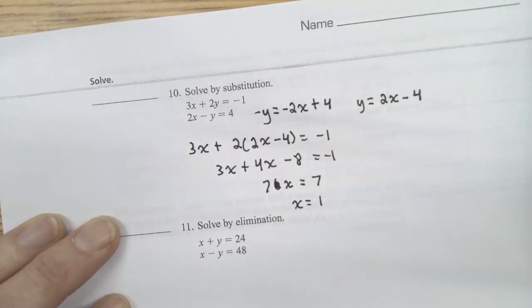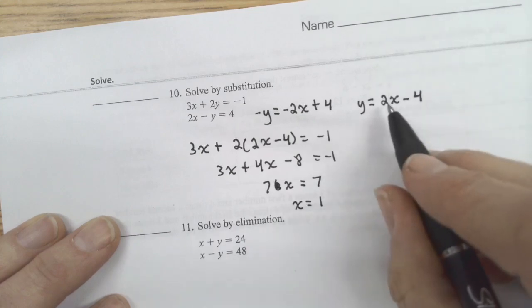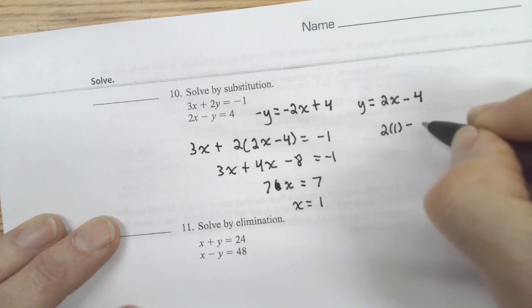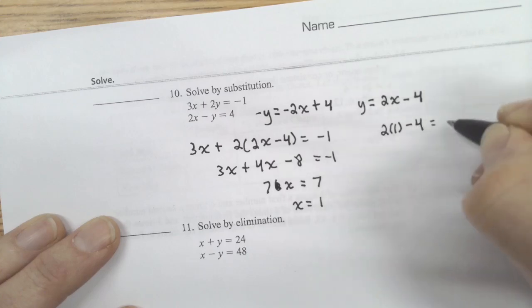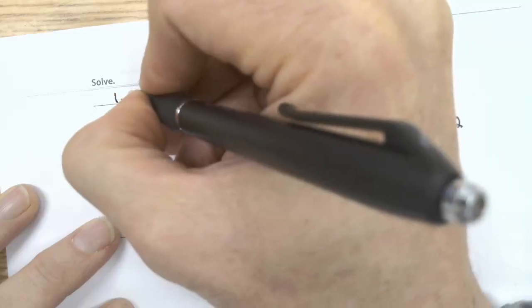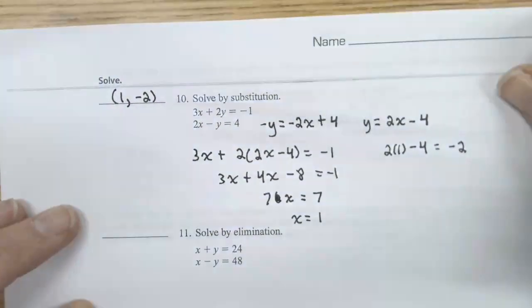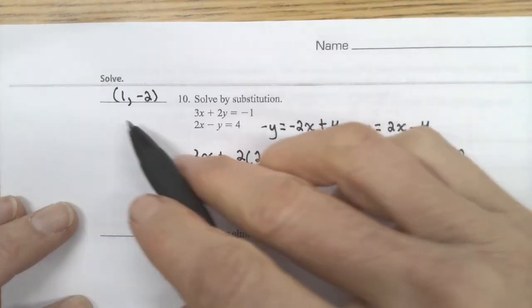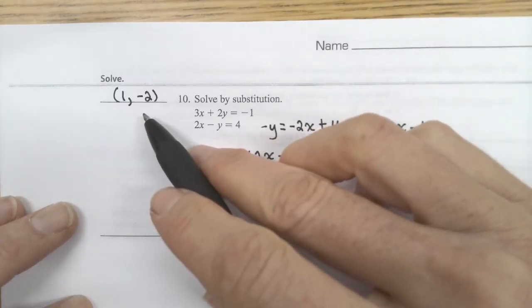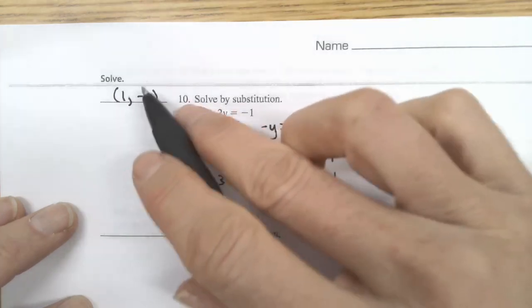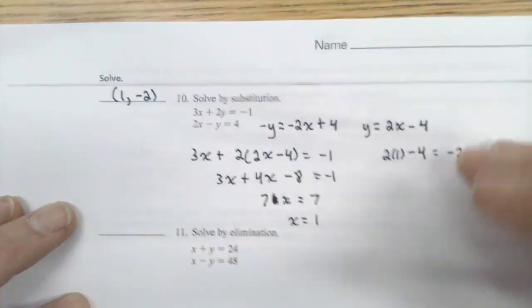Alright. And then I just take the 1, I plug it up into this one here. 2 times 1 minus 4 is going to give me a -2. So x is 1, y is -2. Please write your answers as ordered pairs when you're doing these systems of equations. You need to have both. On the last quiz we did, I had a student that was just putting one number in there, and that's not good. Okay.